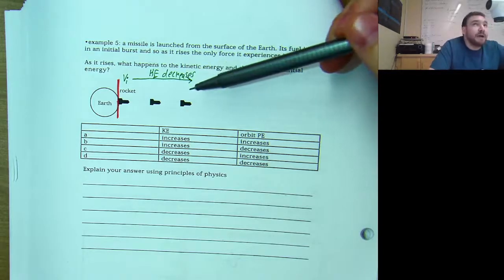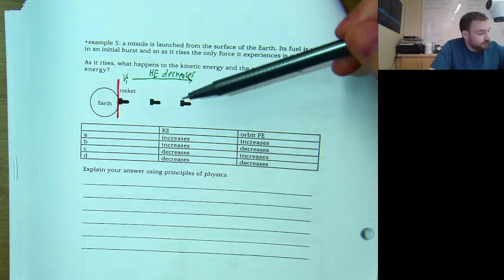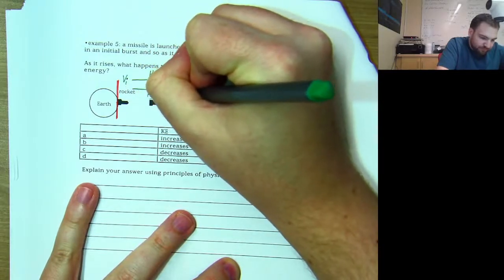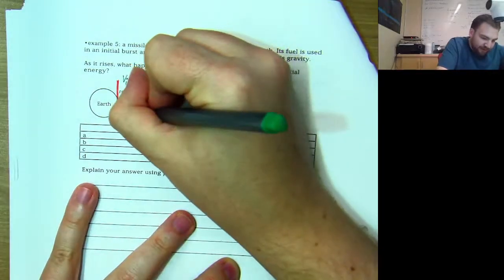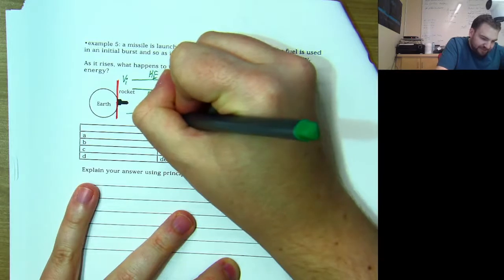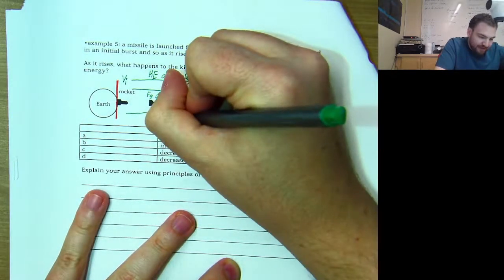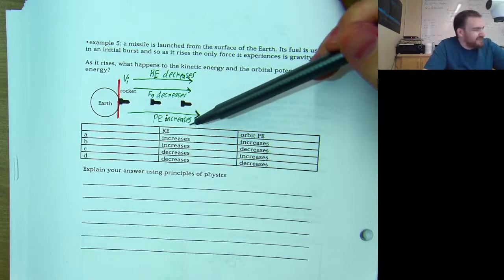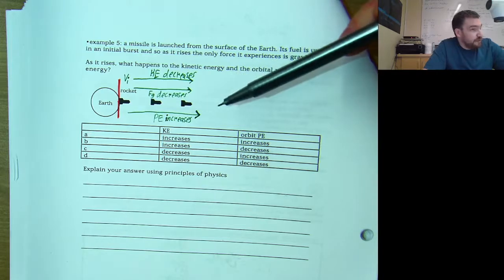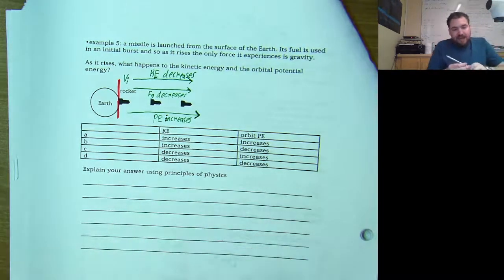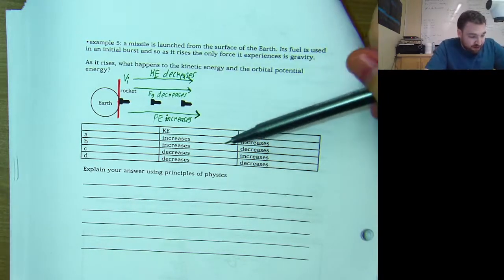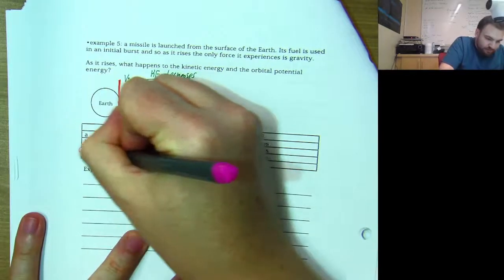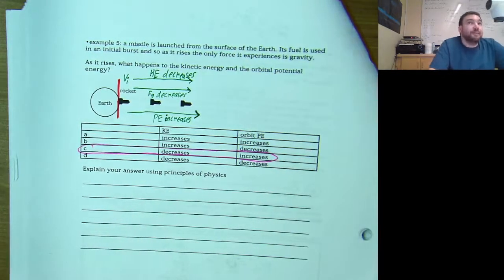K is decreasing. What's happening to the force of gravity, though, as this thing gets further and further away? As you get further away, Fg decreases. But as you get further away, what happens to potential energy? It increases. Yeah, I see what you did there, Zach. So KE is decreasing, PE is increasing. We expect that, that makes sense. Fg also decreases as you get further and further away. It decreases pretty quickly. So we can answer this relatively easily right now. Which of these is the best option? Potential energy is increasing, kinetic energy is decreasing. That's C, using the reasoning that we just gave.